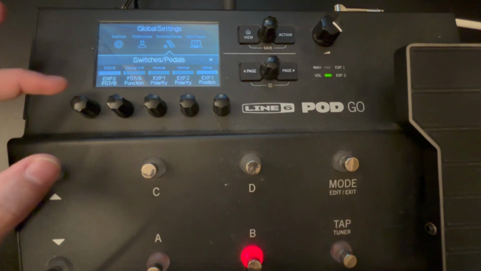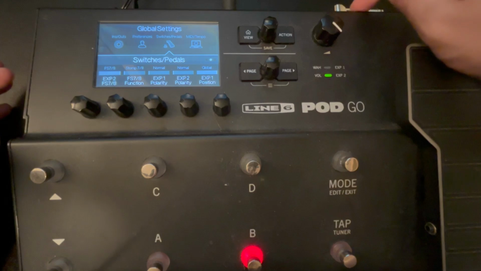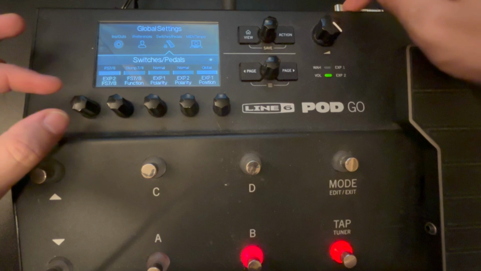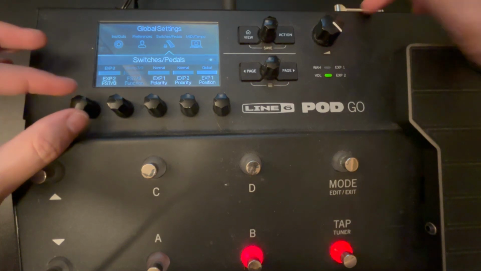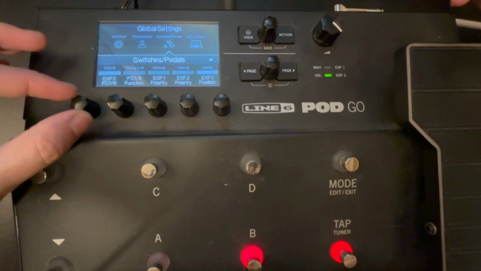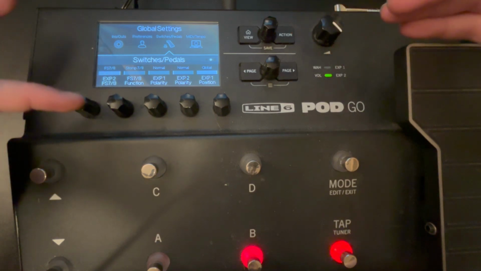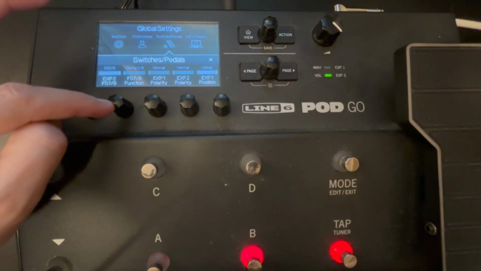So expression 2, foot switch 7 or 8. This is basically the port on the back here that says FS78 expression 2. You're telling the Pod Go what you want that port to be. Do you want it to be for a dual foot switch or single foot switch, or do you want it to be for a secondary expression pedal? Okay, so now if you have, let's say in my example here, I have it set for a dual foot switch. This next one, FS78 function.